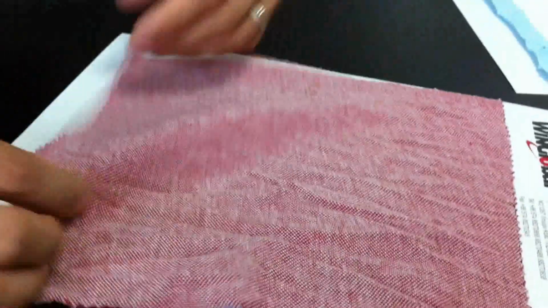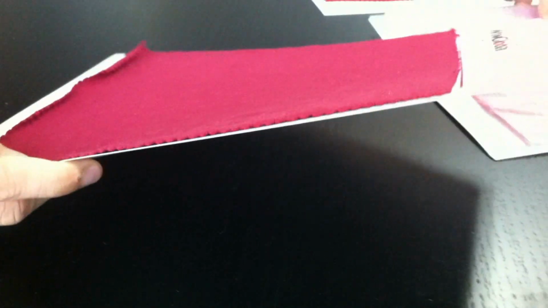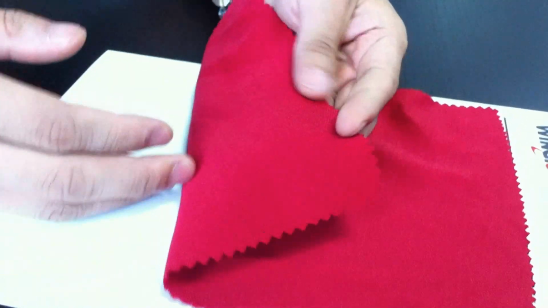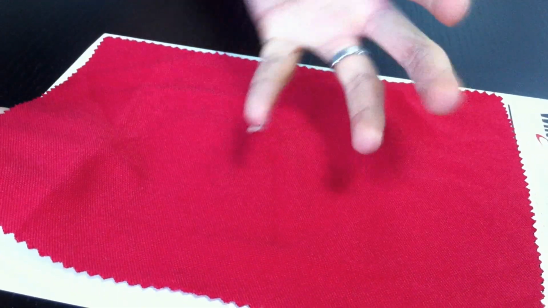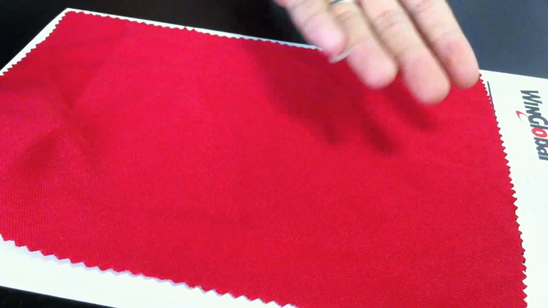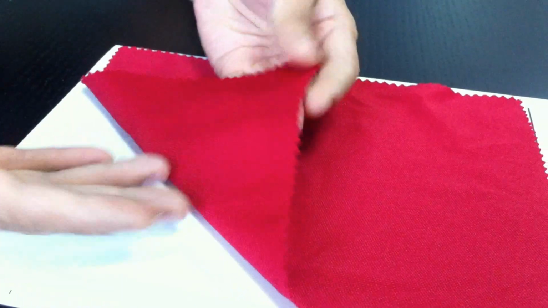This is yarn dye, and this is a yarn dye as well. PK fabric is mostly used for polo shirts or for rugby. This one is also PK, but it's very special. We call this 50-50, since this side is polyester and the other side is cotton. It means that 50% is cotton and 50% is polyester.